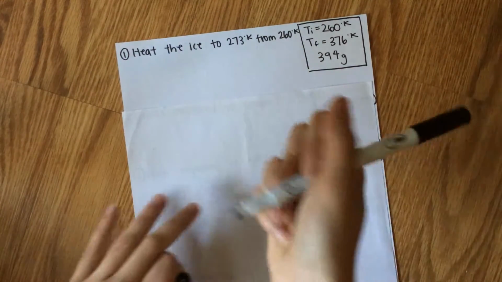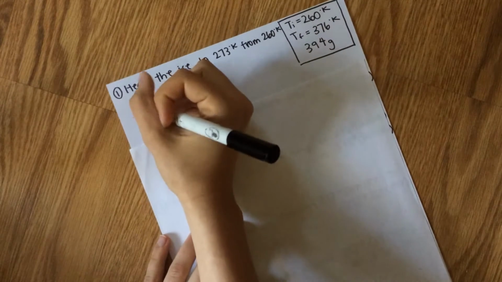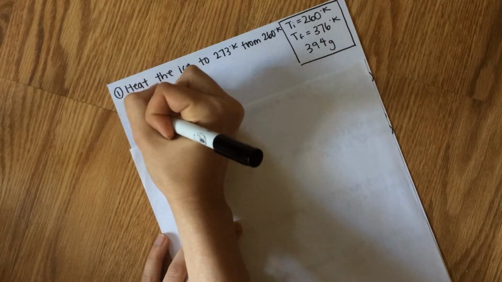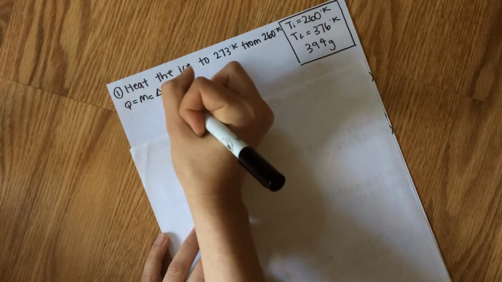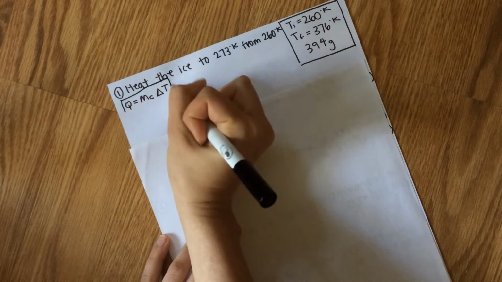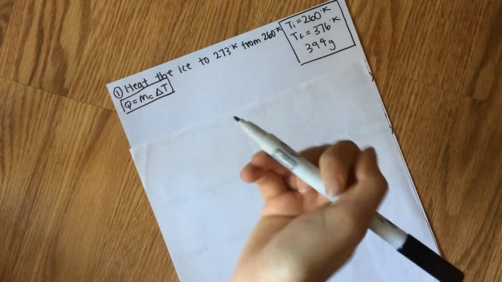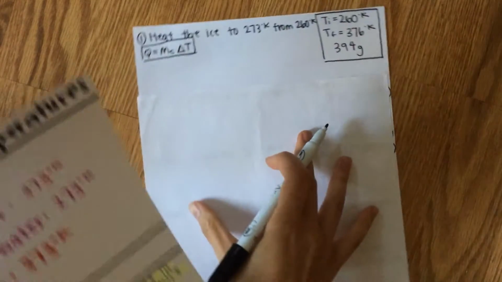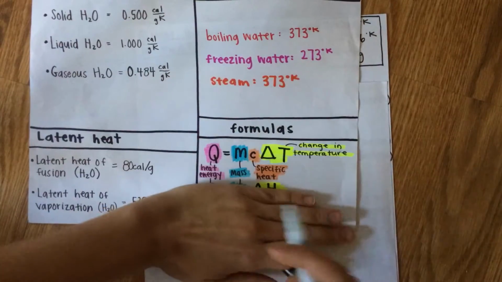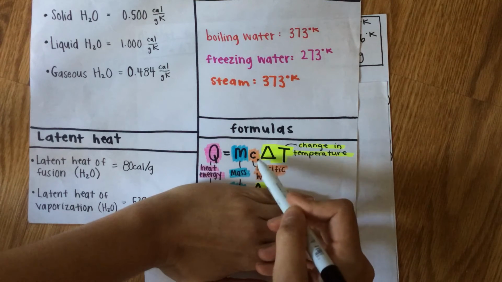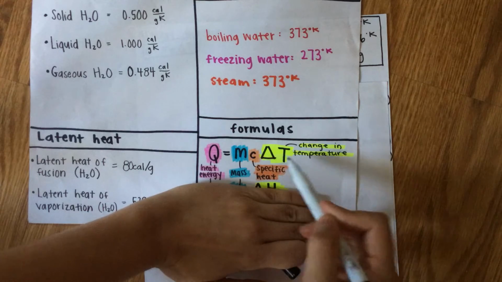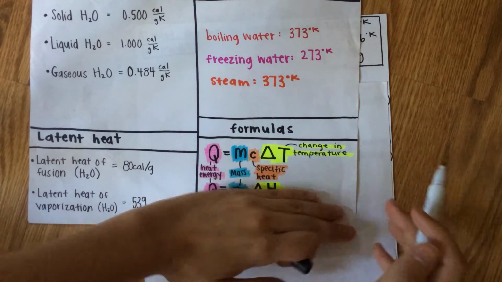So, to calculate this first step, what we're going to use is Q equals MC, change in temperature. This formula is from my list. It is Q is heat energy, M is mass, C is specific heat, and triangle T is the change in temperature.